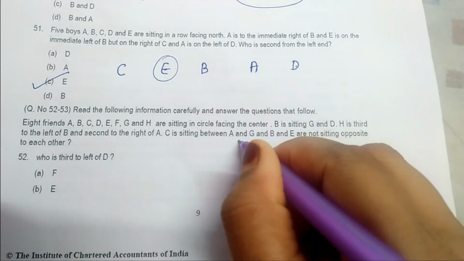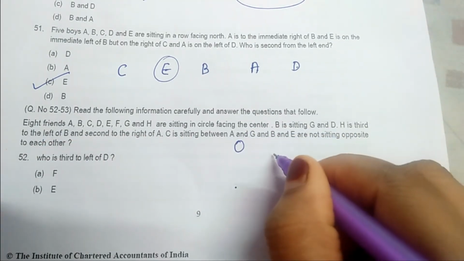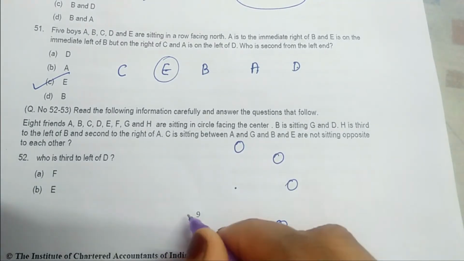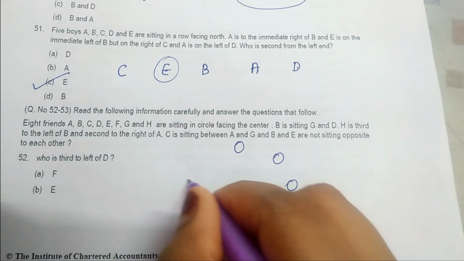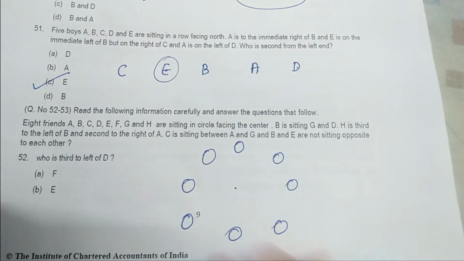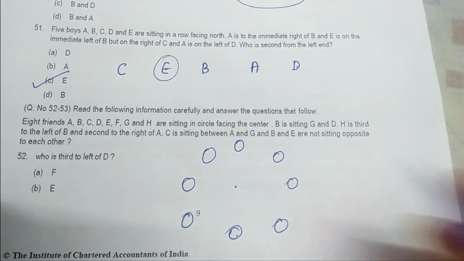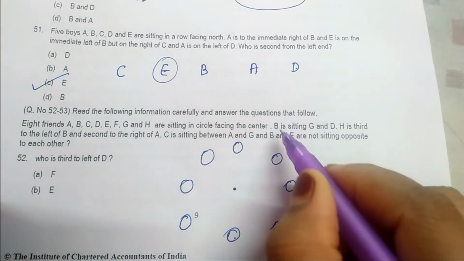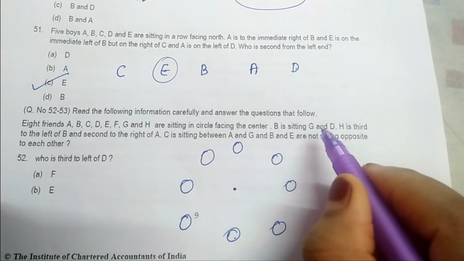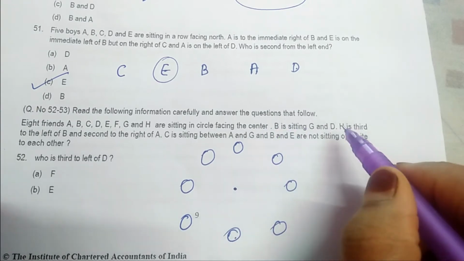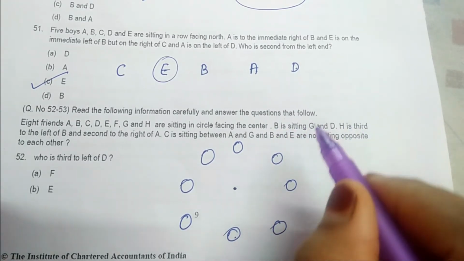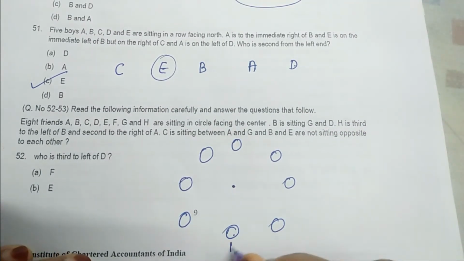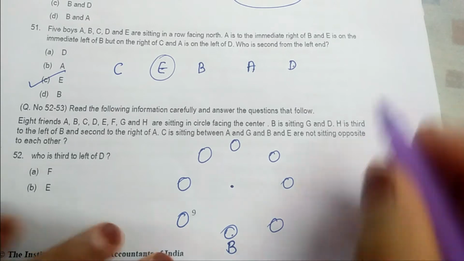Eight friends, right? So it is 1, 2, 3, 4, 5, 6, 7 and 8. Eight people are sitting here, around the center. Now let's start with B. B is sitting between G and D. Let's just keep this as B and start our problem.